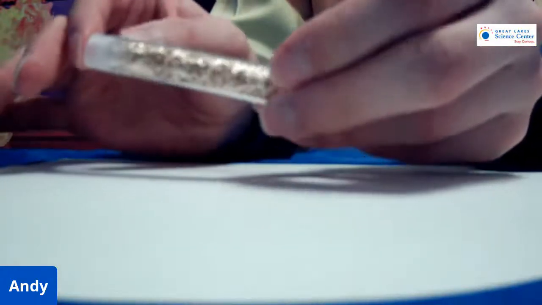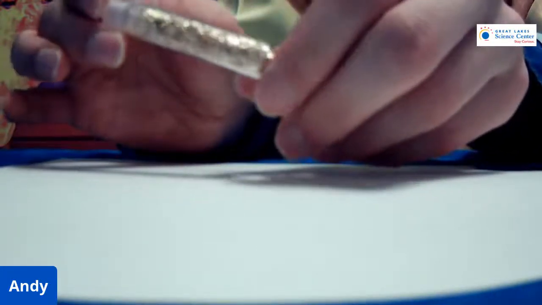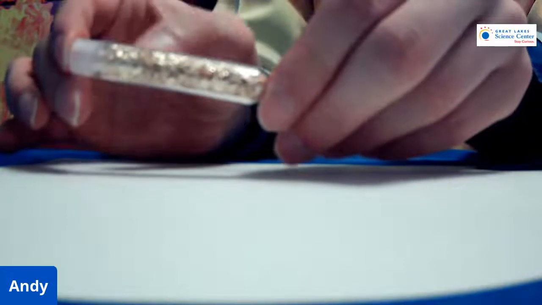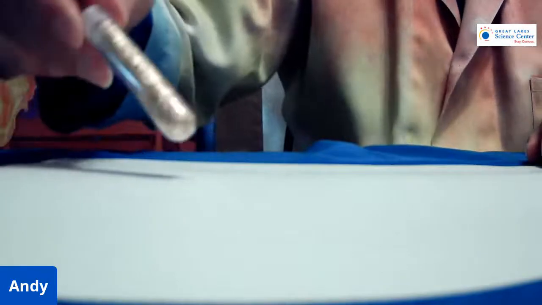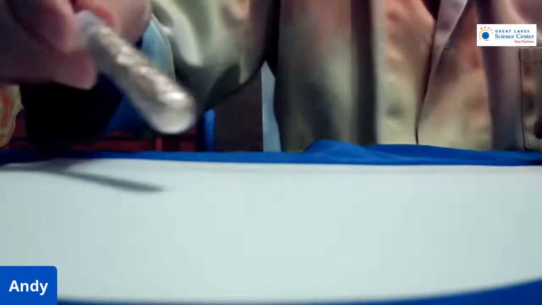Each individual flake of gold is about maybe a couple millimeters wide. So each flake of this gold is visible. Now, I have some other gold here that is a little different.